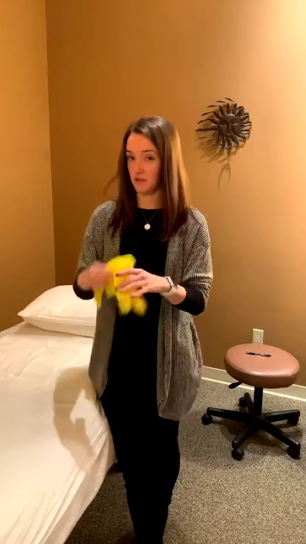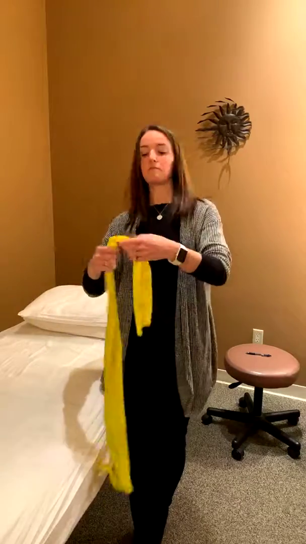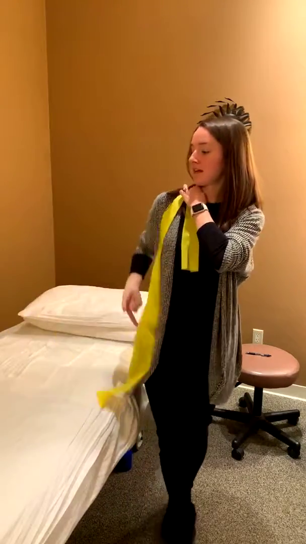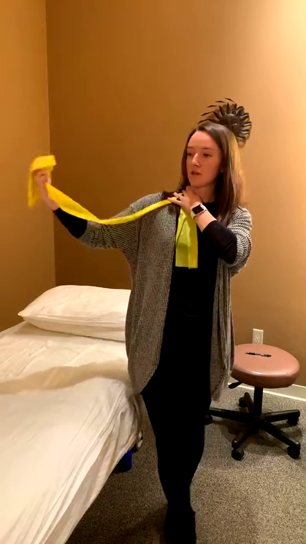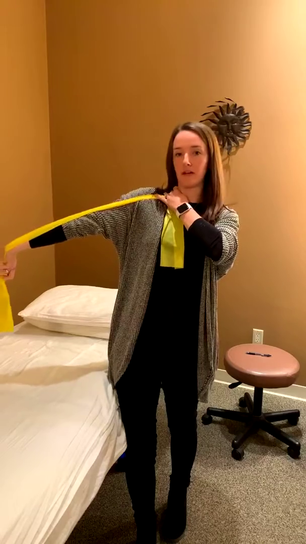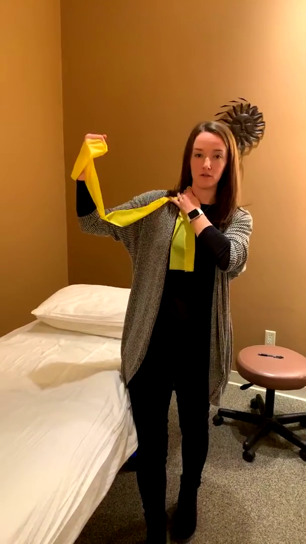I'm just going to use this TheraBand to demonstrate a nerve in your arm. If I have a nerve coming out of my neck and it comes down into my hand here, if I take my hand and I stretch it out all the way and bend my wrist, you can see how the band gets tighter. And then as I bend my elbow in, it gets looser.